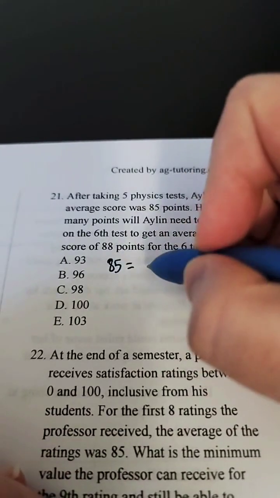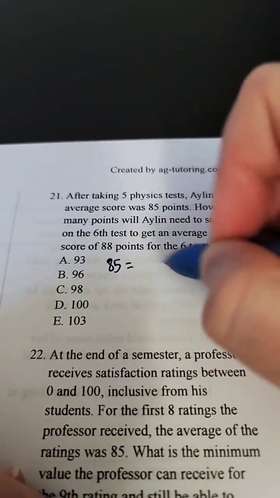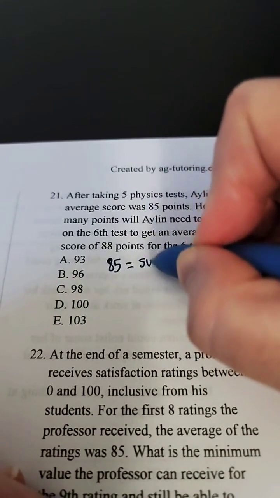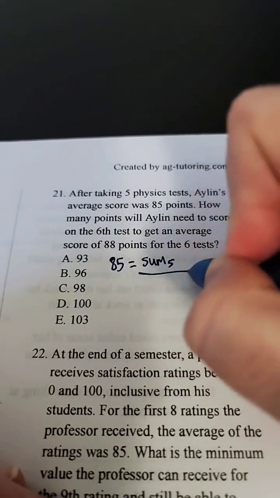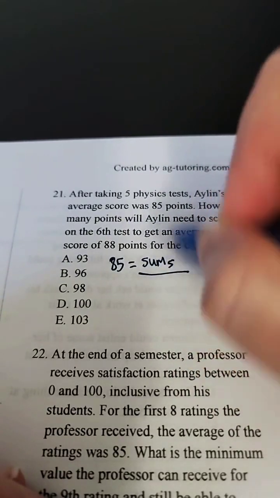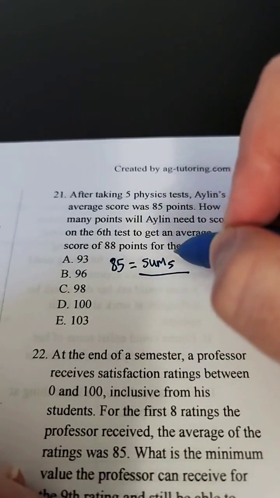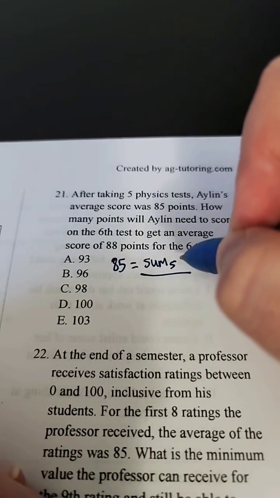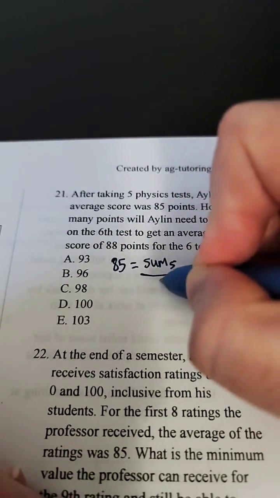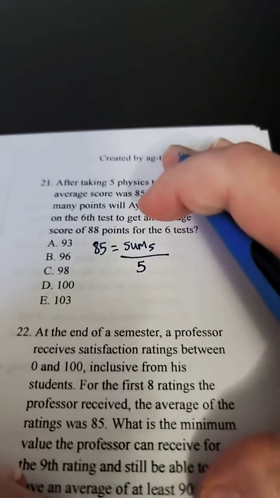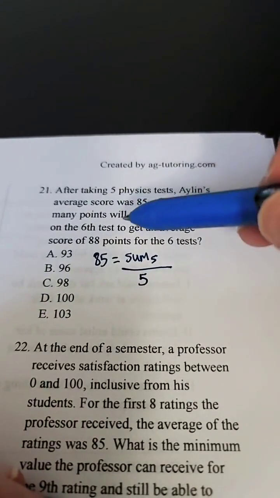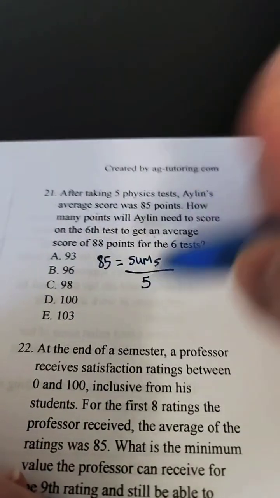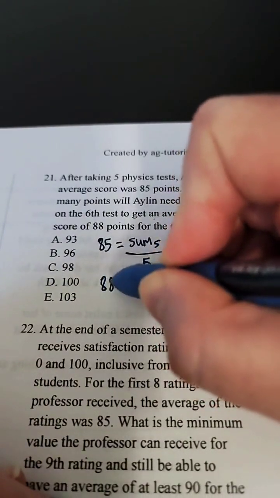The way we find mean is we take the sum of our data points, which would be the test scores. So let's say this is the sum of 5 test scores, because we don't know what the scores are, divided by how many test scores we are talking about, which would be 5. So then now, for the second scenario, when we're talking about 6 tests, they want the average score to be 88. So the average or the mean is going to be 88.